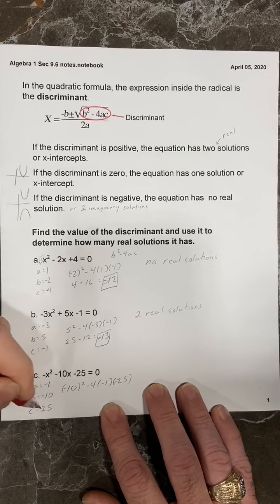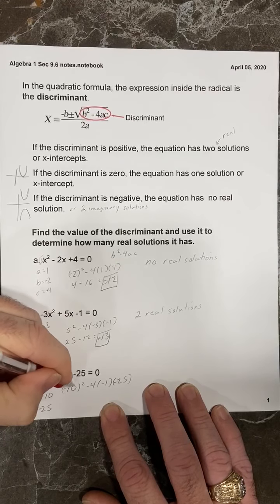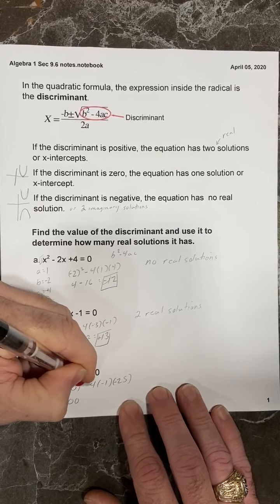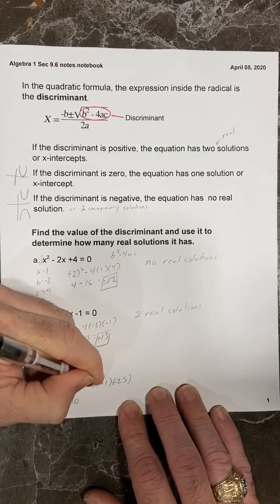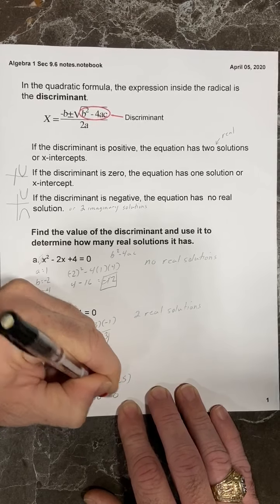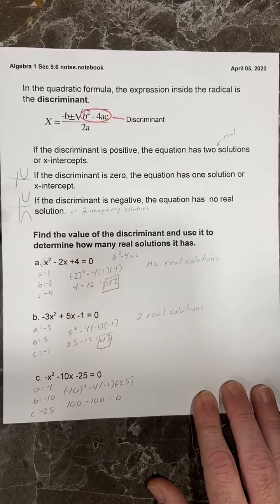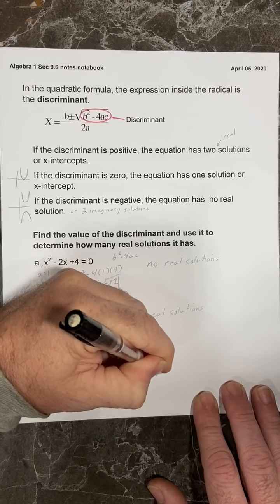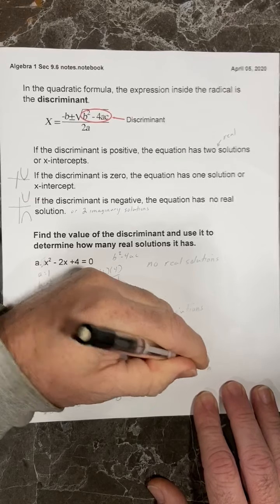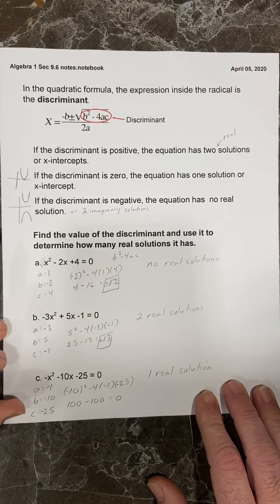Sorry, left that off. So -10 squared is going to be 100. -4 times -1 is 4. 4 times -25 is going to be -100, which is going to be 0. So it's going to have one real solution.